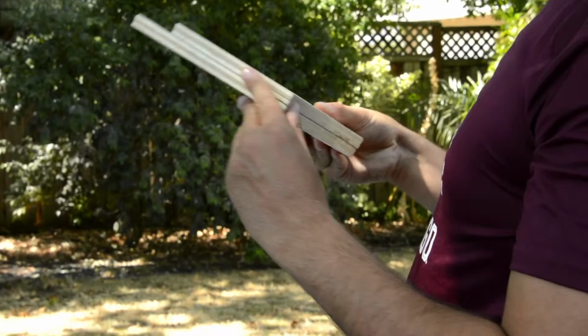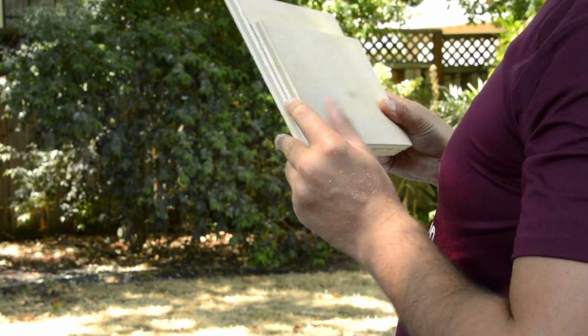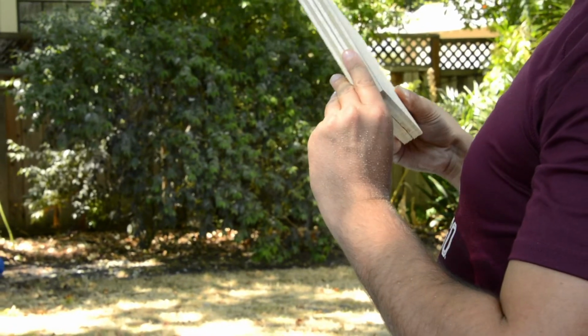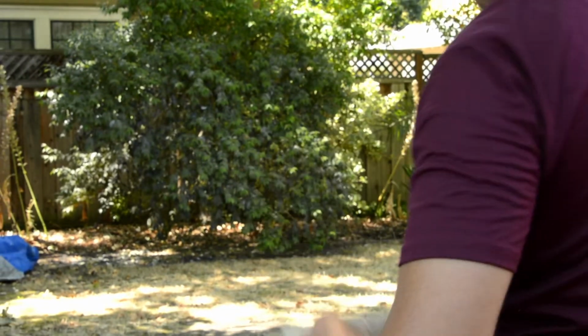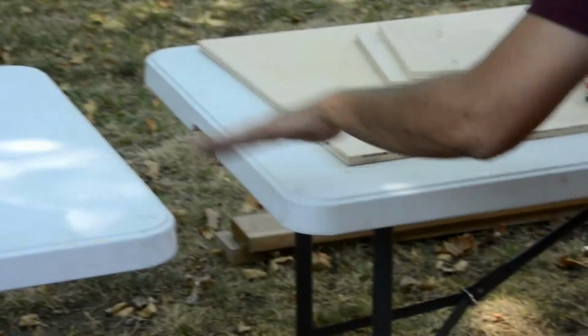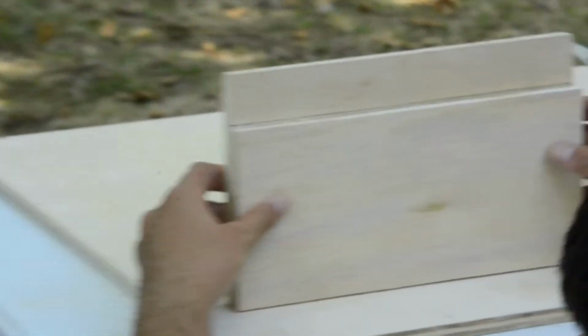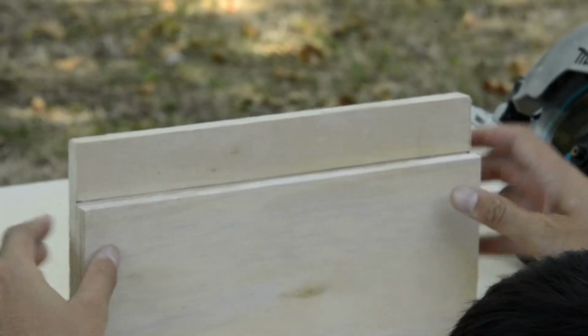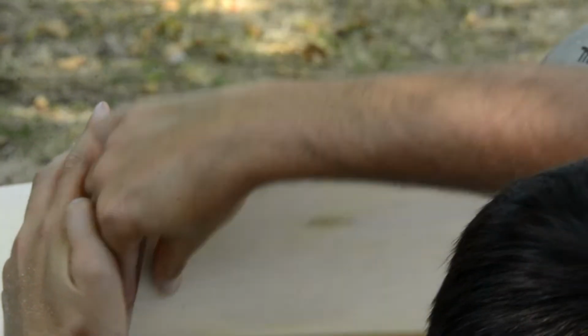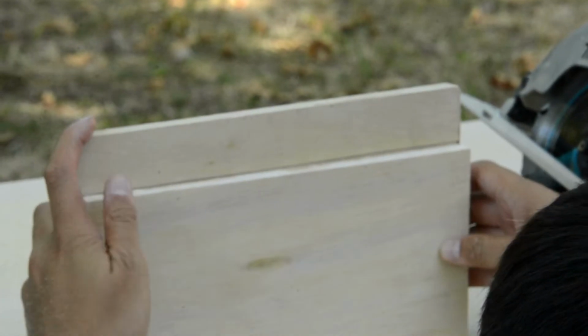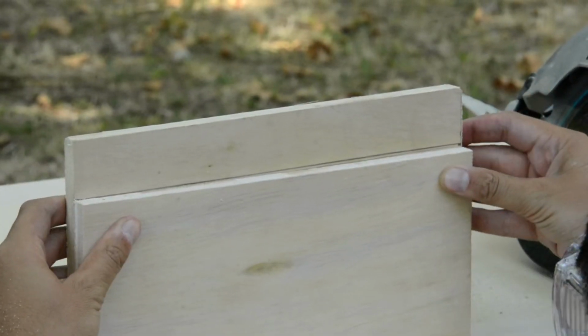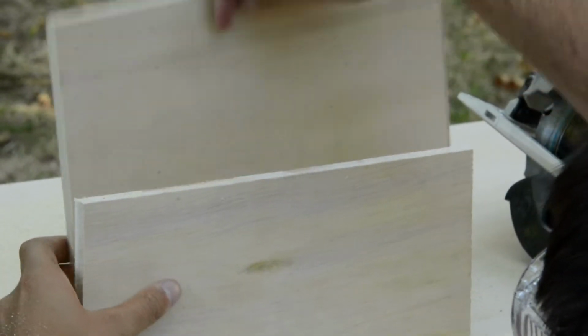Maybe that's the better strategy. Oh, but wait, actually that was wrong. I think it's because this thing is kind of bowed. Yeah, I'm gonna cut it from the other side.